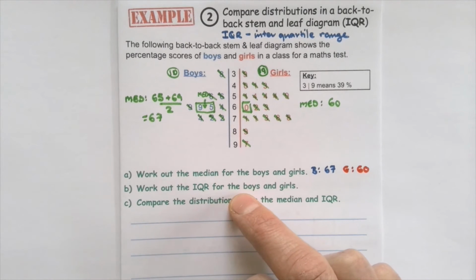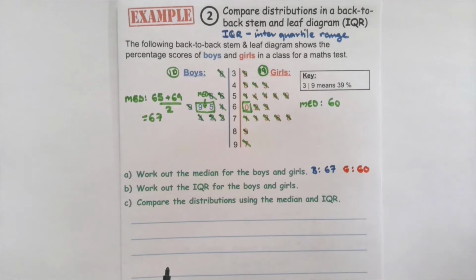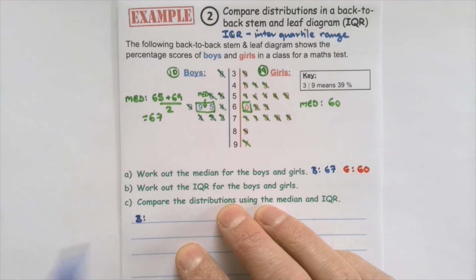Right, now we need to work out the IQR, the interquartile range, for the boys and the girls. Now I could do this on the diagram itself, but I've got to say it's going to be a lot simpler just to do this the long way around, which is to write all the numbers down. So if we do the boys then, okay.